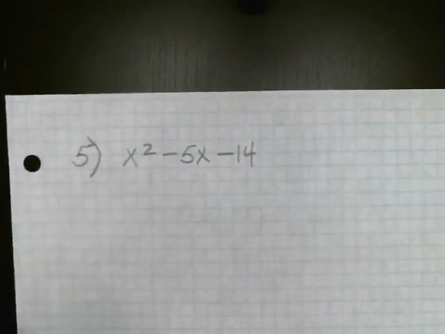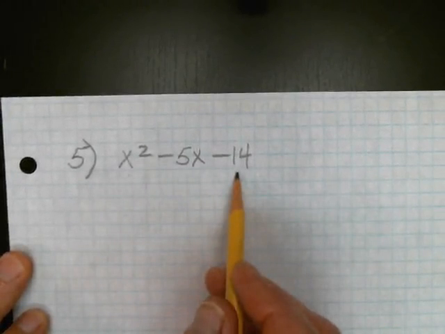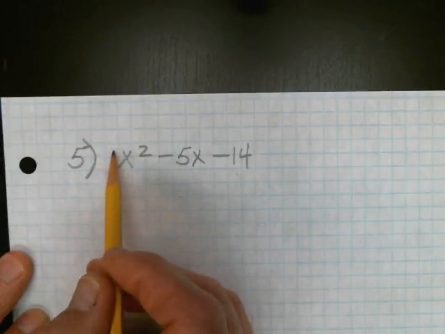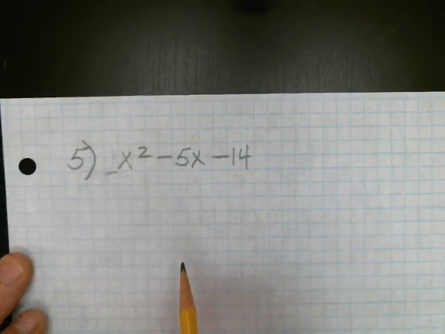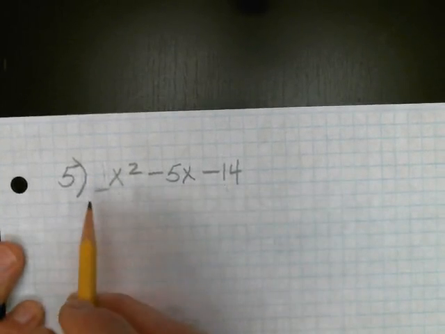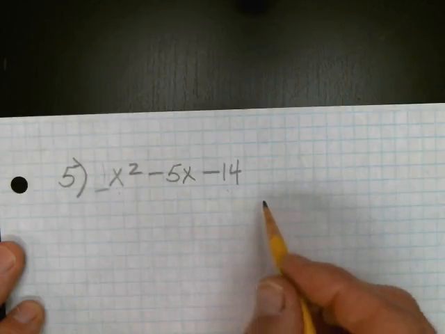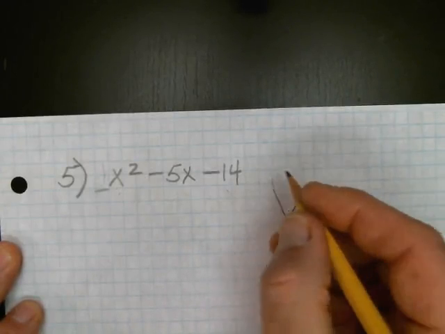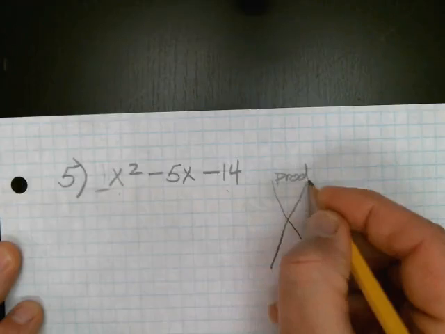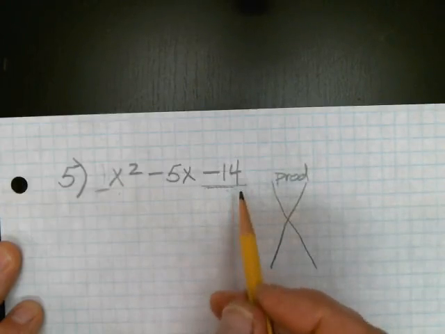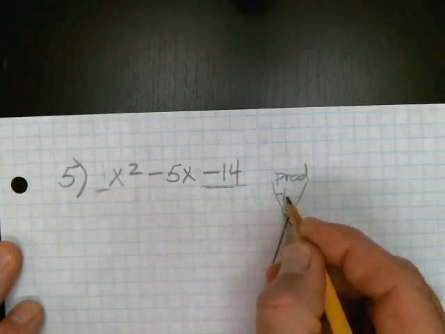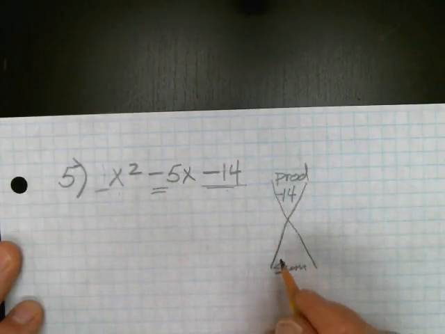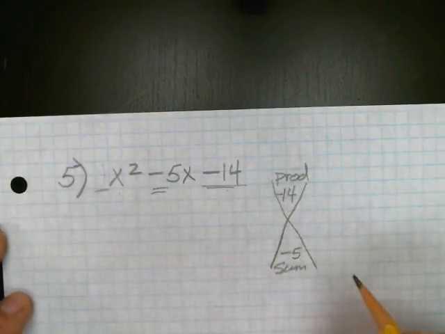And the next type of problem is that one where no perfect squares, but the coefficient here is 1. In other words, there is no coefficient, so it could be a 1, right? And so that's the type that are pretty easy to do. Sometimes people do like this. They want a product, so they could put up a product of this, negative 14, and a sum of negative 5. So I'm going to go through and make a list here.